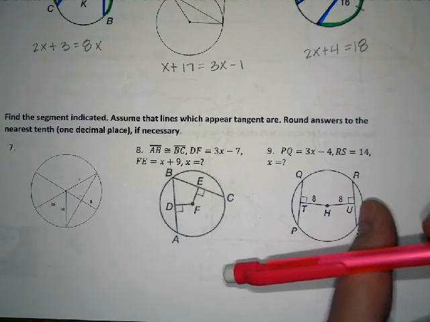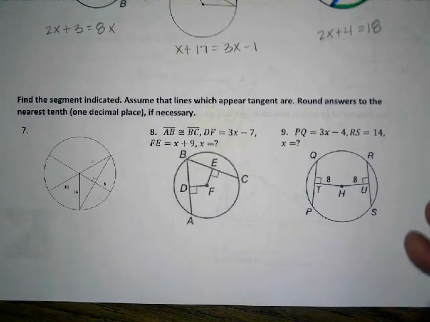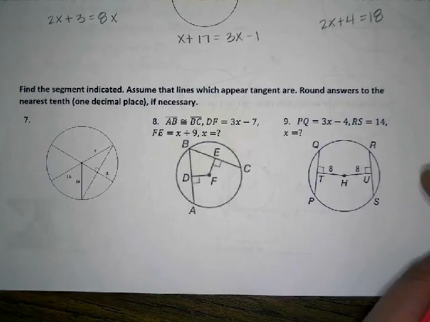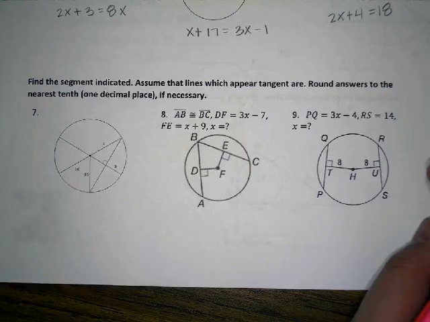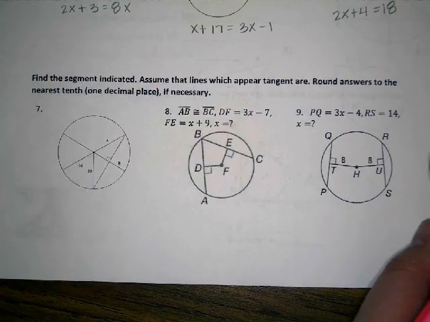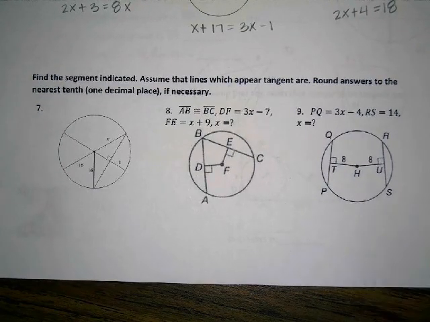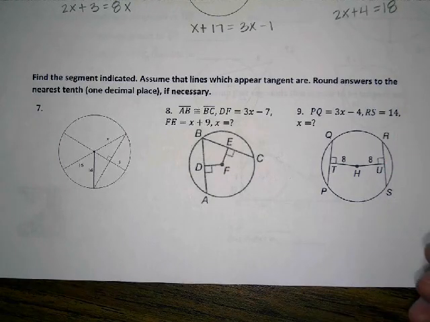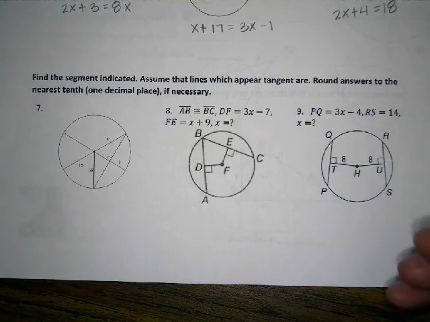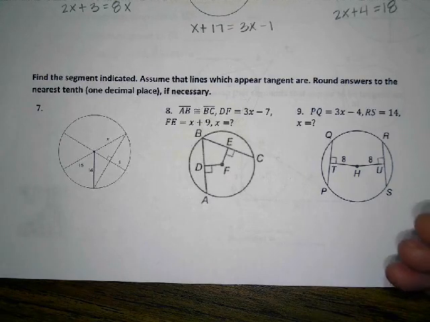So if we look at number 7, they have an x value in there that they want me to solve for. And number 7 is a very easy problem. Can somebody tell me why it's a very easy problem? You don't even have to do that. You don't. It's a radius, and somewhere else in that same problem you can see what the radius is.